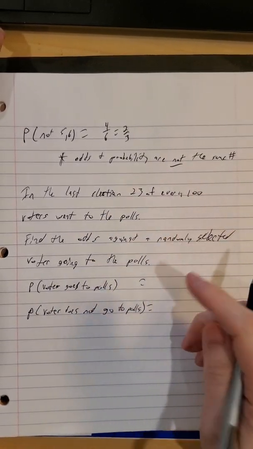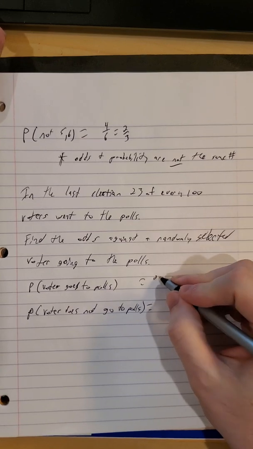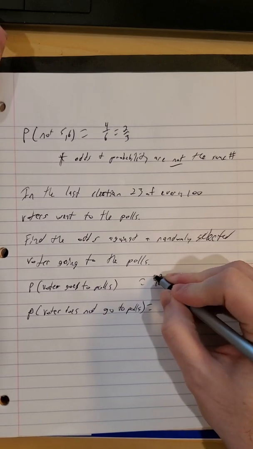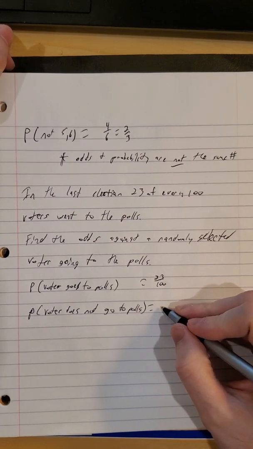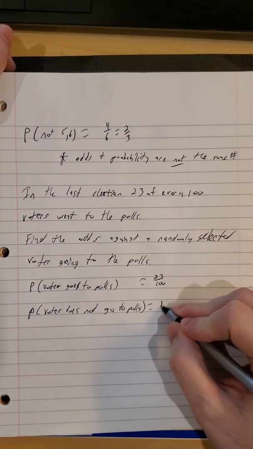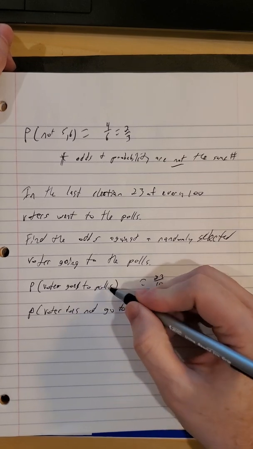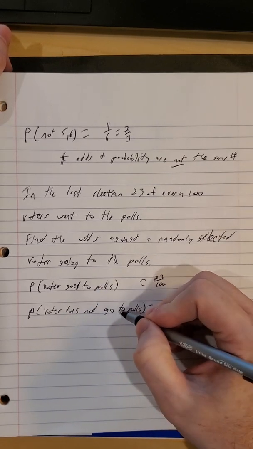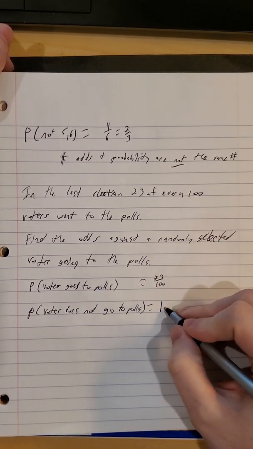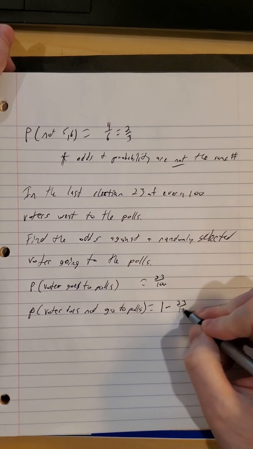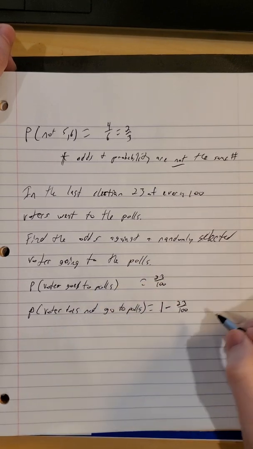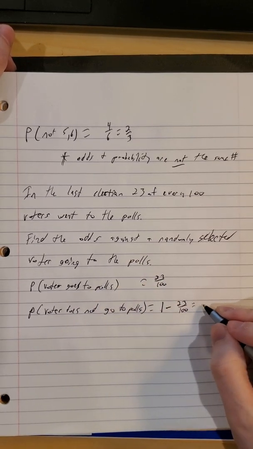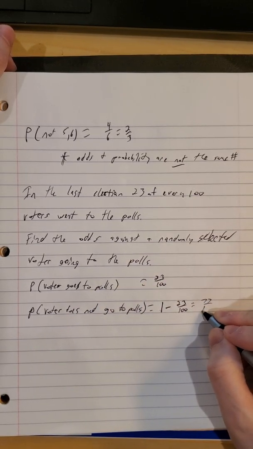So 23 out of 100 went to the polls. 23/100 would be our probability. The probability that the voter does not go to the polls: there are only two possibilities. They either cast a ballot or they did not. So 1 minus 23/100. We have 100% of the cases minus the probability that they did cast a vote. So that would put us at 77/100.